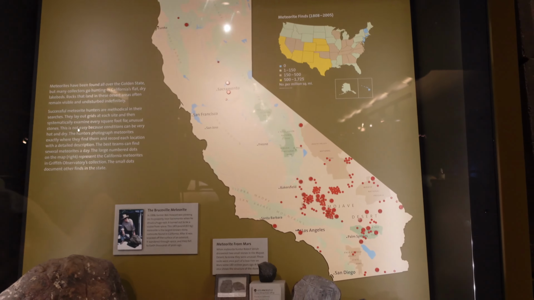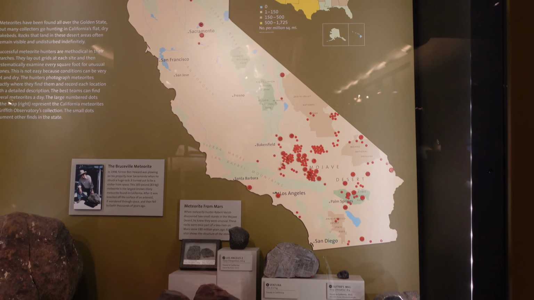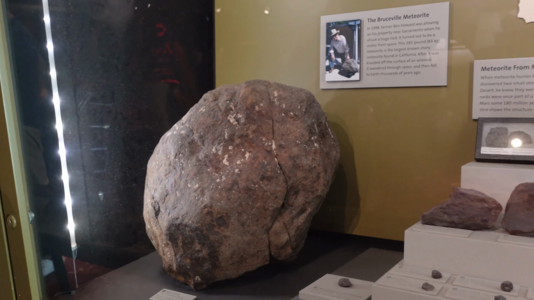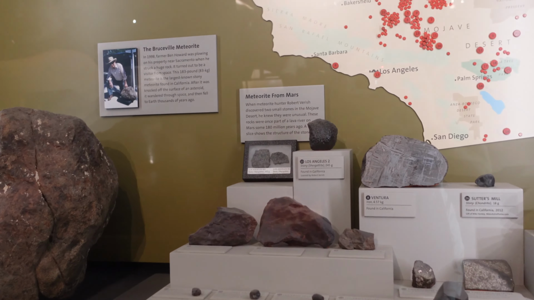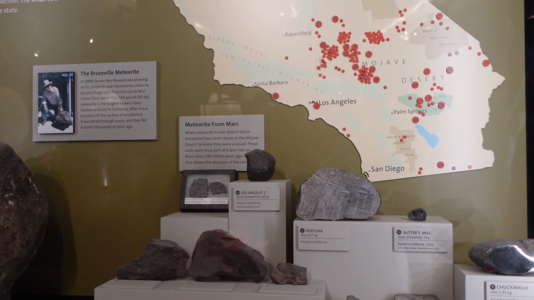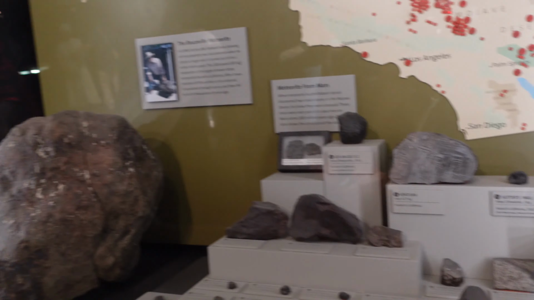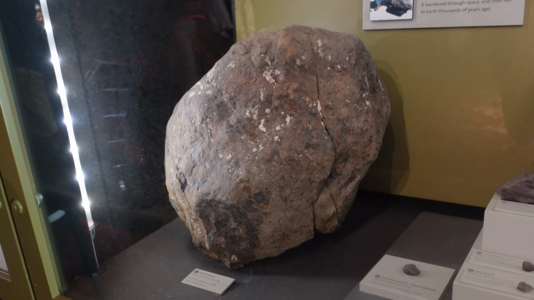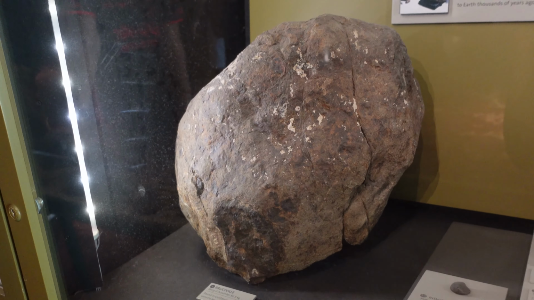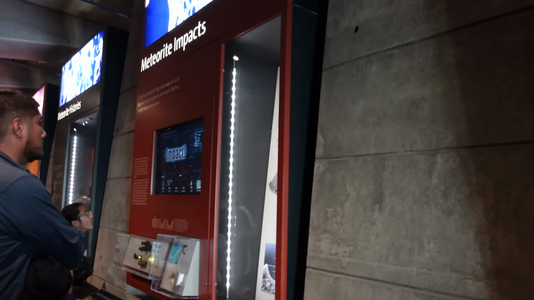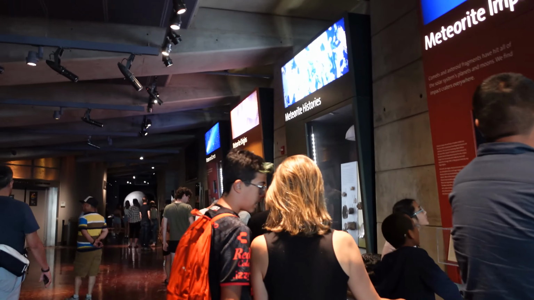So it looks like the red dots are where they've landed. And that's what they look like. So one in Los Angeles, Ventura, some small, but that one's massive. And they have a whole row of different meteorites.